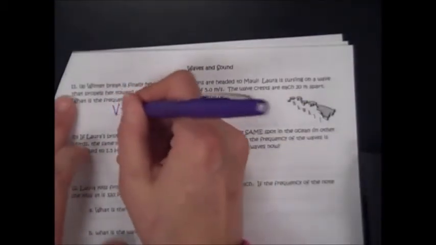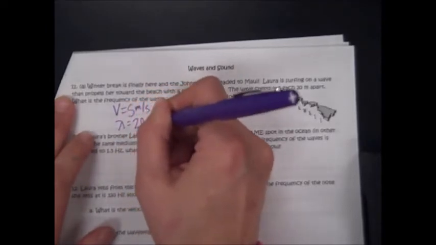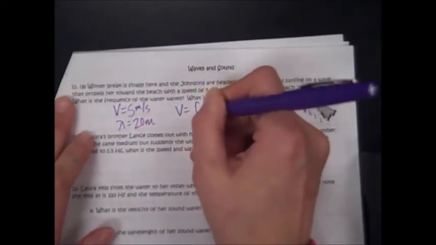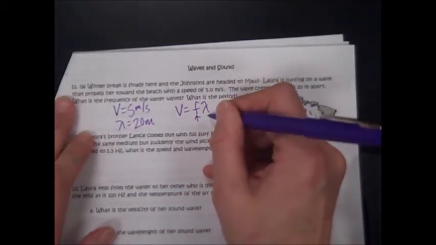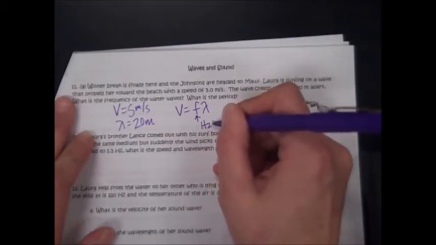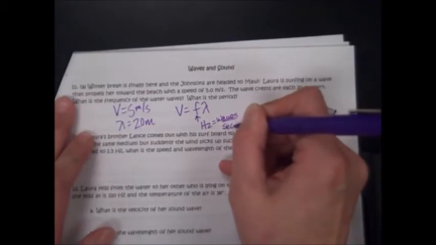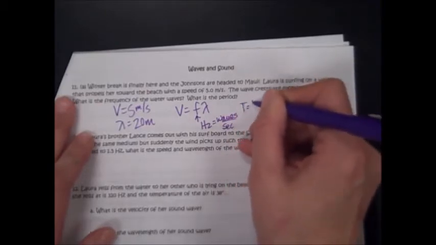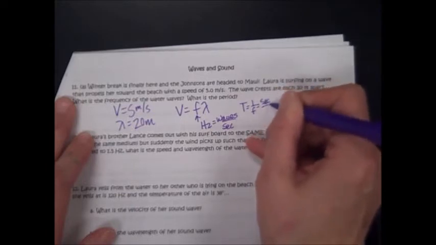And in the wave sound section, for the first part, your speed is 5 meters per second and your wavelength is 20. And we're using the equation v equals f lambda. Remember that the frequency, once you solve that, is in hertz, or how many waves per second. And so to get the period, you take 1 over the frequency, and that will give you the seconds per wave.